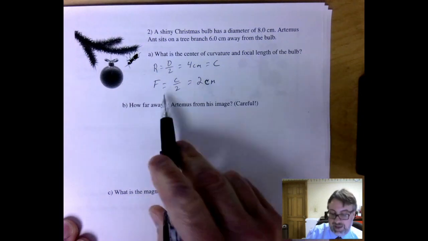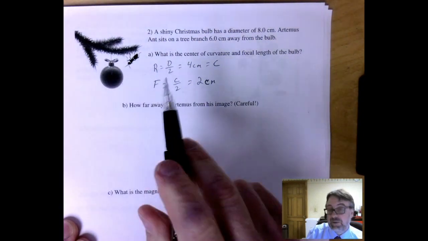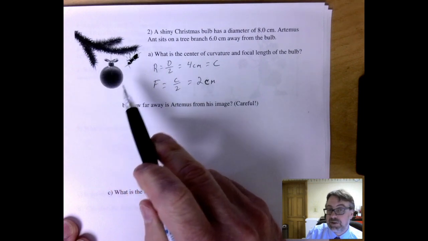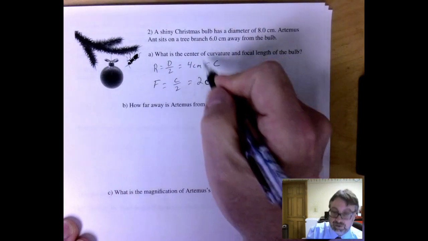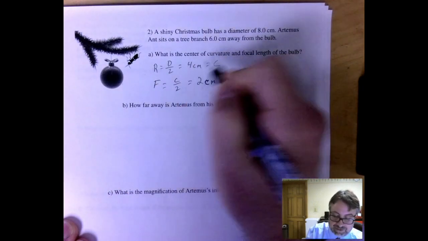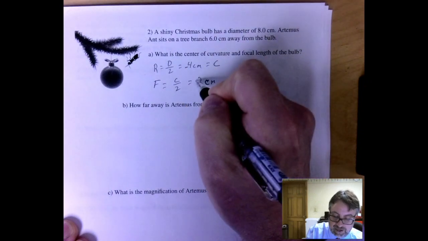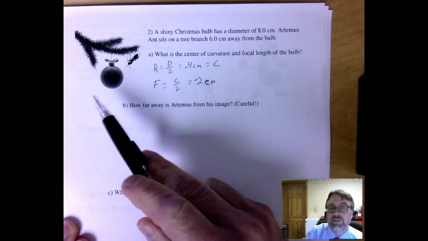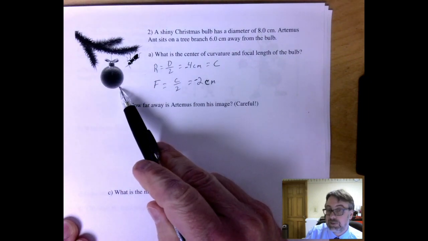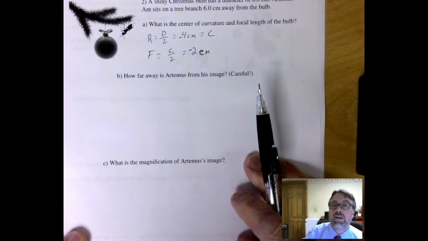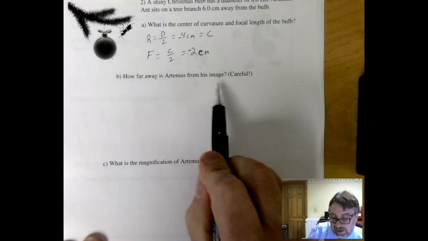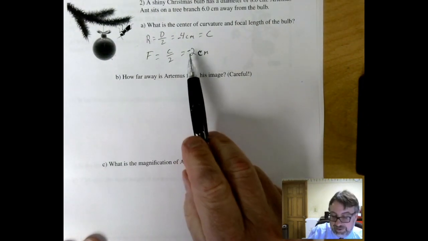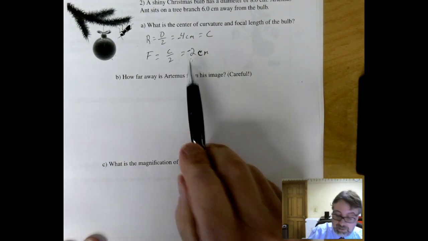So I have the focal point for this bulb, but I have to be a little careful. This is going to be a convex mirror, not a concave mirror. So technically, I should make this center of curvature negative, and I should make this focal point negative because of the fact that this is going to be a convex mirror. So to calculate how far away Artemis is, the reason why I have to be careful is because I have to remember that negative sign in my mirror equation.